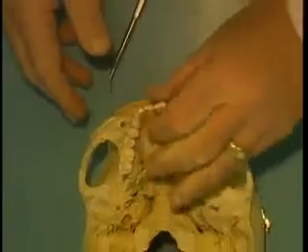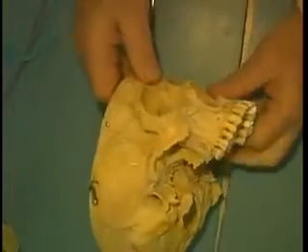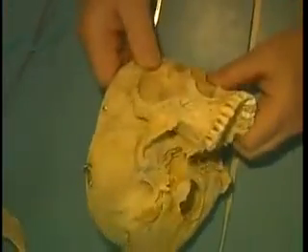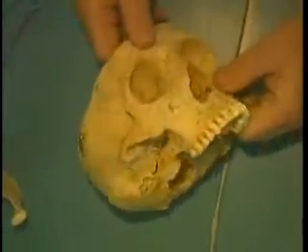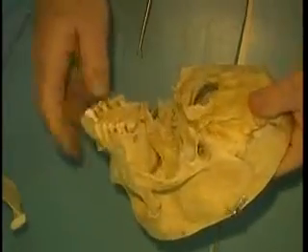Okay, let me turn this alongside here, and let's see if we can look into, I'm not showing it very well. Okay, there it is.